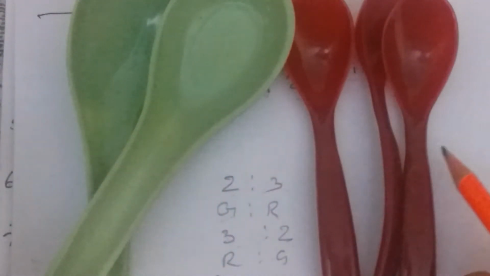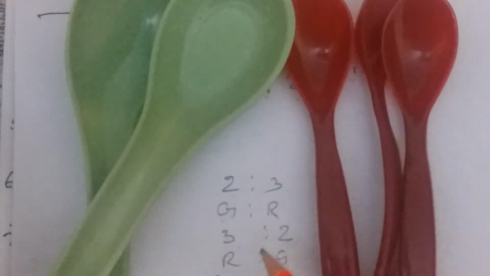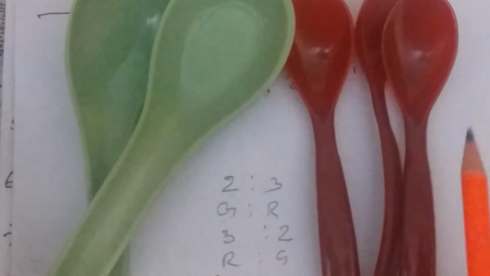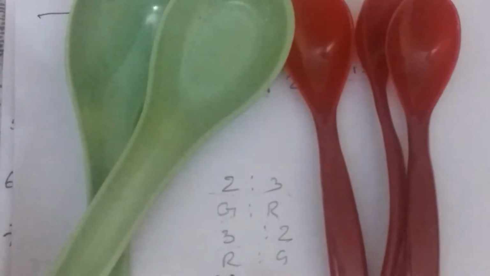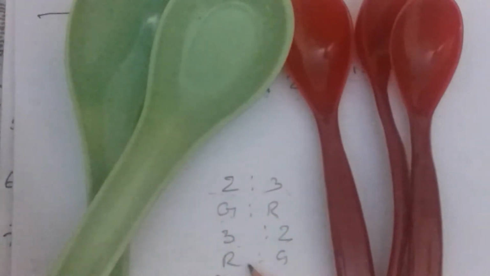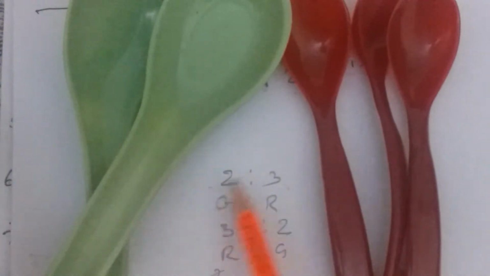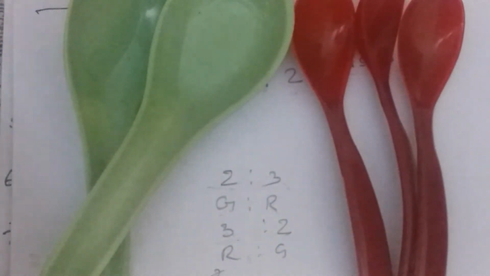2 is to 3 is different from 3 is to 2. 2 is to 3 and 3 is to 2 are not equal, because 2 is to 3 means green spoons to red spoons, 2 greens and 3 reds. And red to green is 3 is to 2. So 2 is to 3 is different from 3 is to 2. Even though the numbers are same, the order is changed. So the ratios are not equal. What does it mean? We cannot change the order of the ratio.